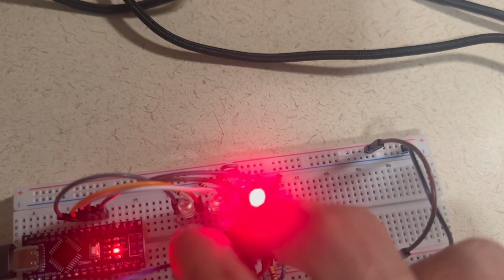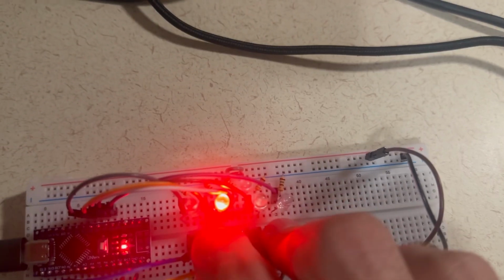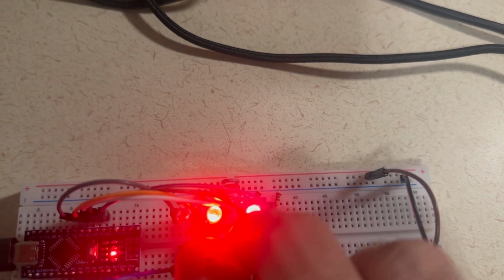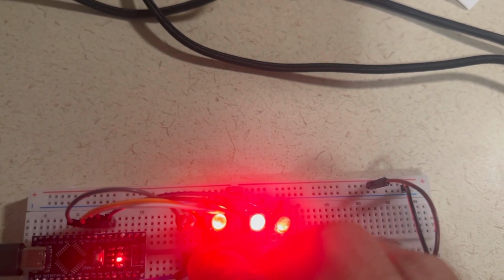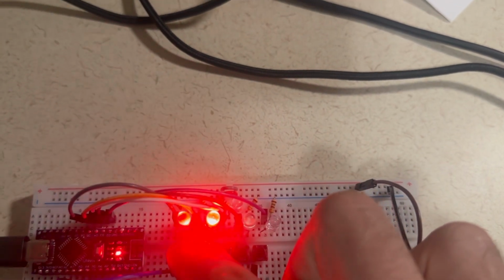Then an example of driving. The servo is completely independent of driving, so you can servo up, servo down, drive straight, whatever. The driving doesn't affect the servo, and the servo doesn't affect the driving. They're independent of each other.